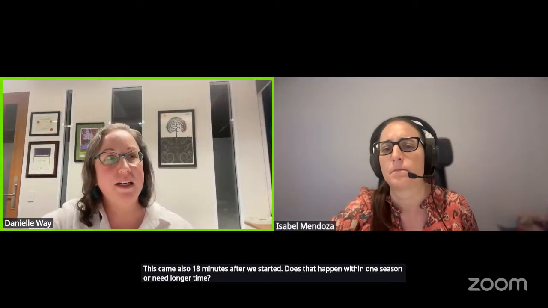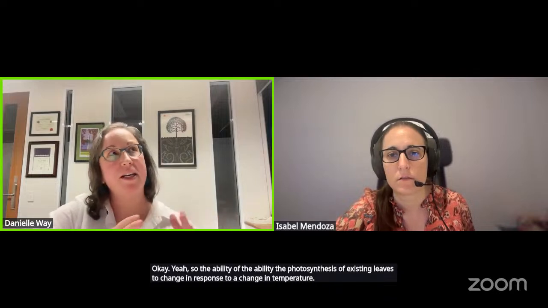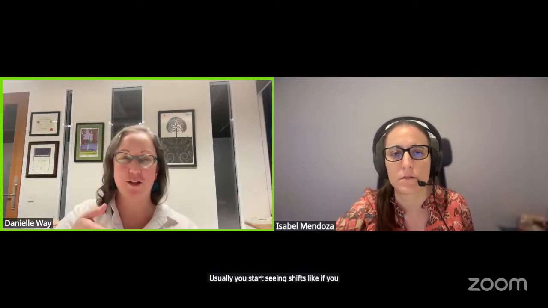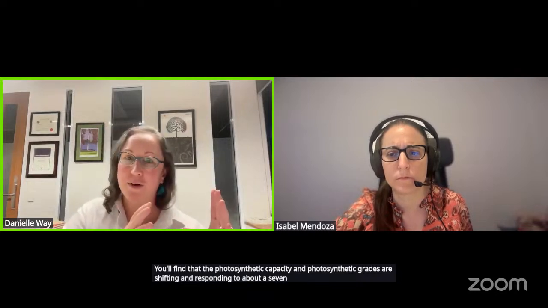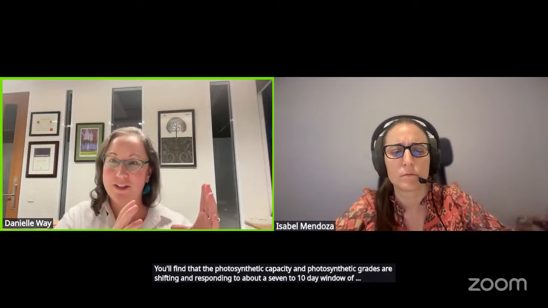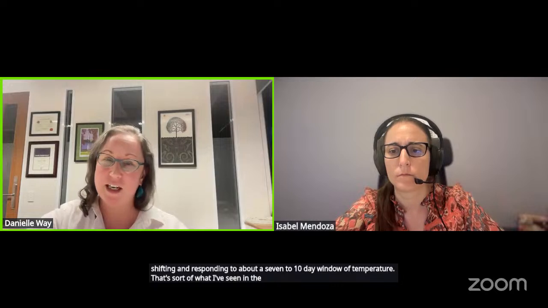Yeah, so regarding the ability of the photosynthesis of existing leaves to change in response to a change in temperature, usually you start seeing shifts. If you measure plants out in the field every week or so, you'll find that the photosynthetic capacity and photosynthetic rates are shifting and responding to about a 7 to 10 day window of temperature. That's what I've seen in the past. So it only takes a couple of weeks to see some sort of shift.